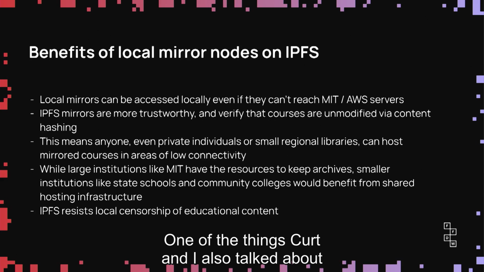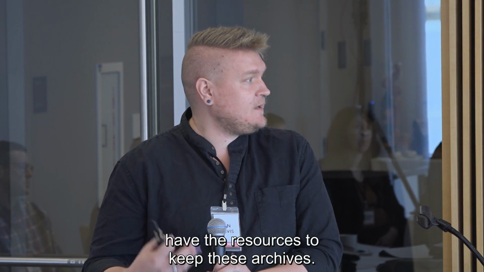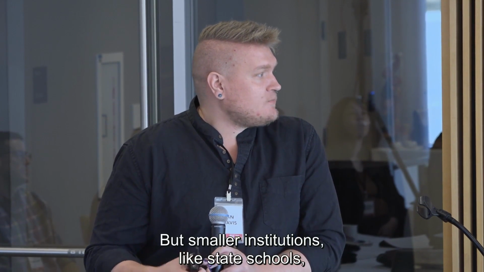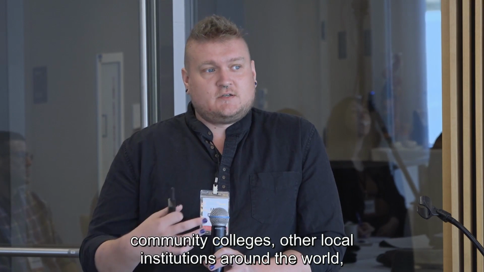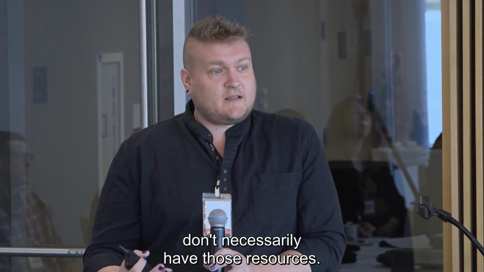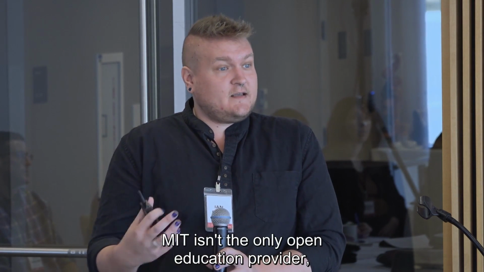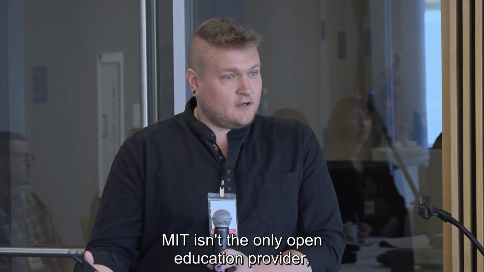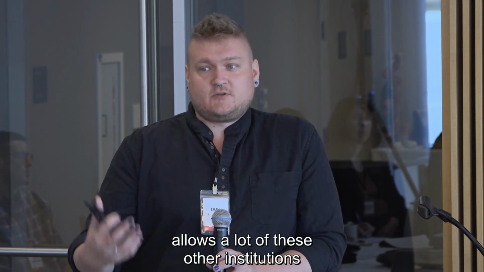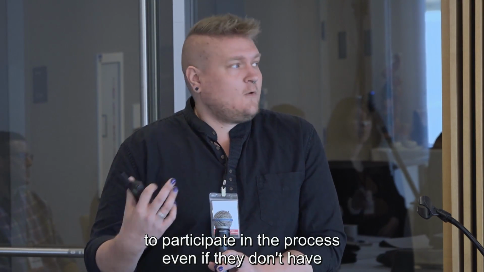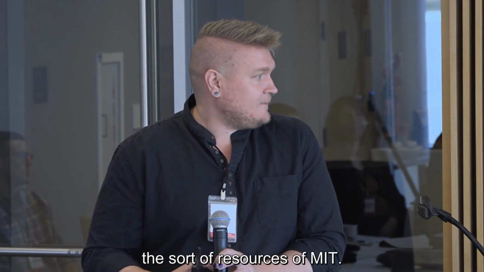One of the things Curt and I also talked about is that large institutions like MIT have the resources to keep these archives, but smaller institutions like state schools, community colleges, other local institutions around the world don't necessarily have those resources. And if we want to build a system where MIT isn't the only open education provider, building on this shared infrastructure allows a lot of these other institutions to participate in the process, even if they don't have the resources of MIT.